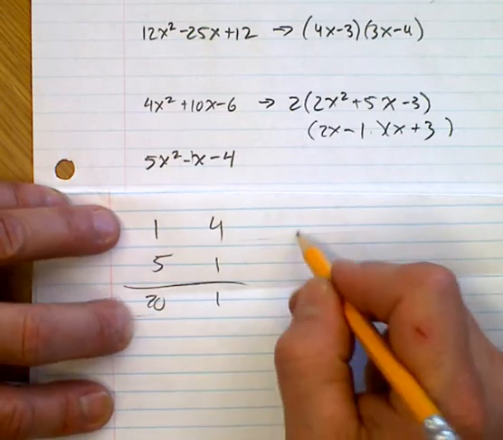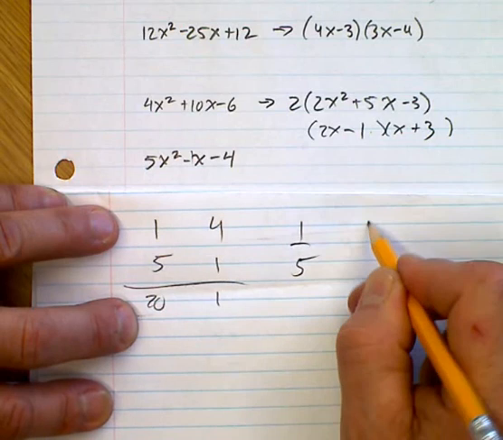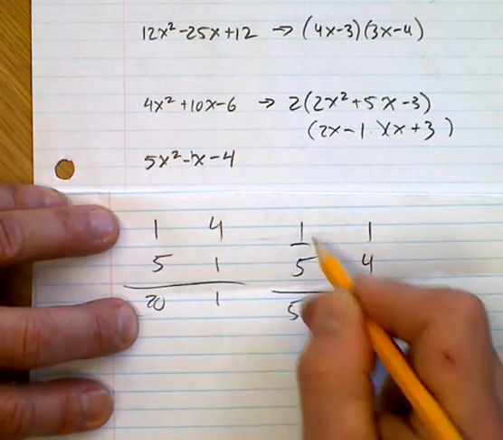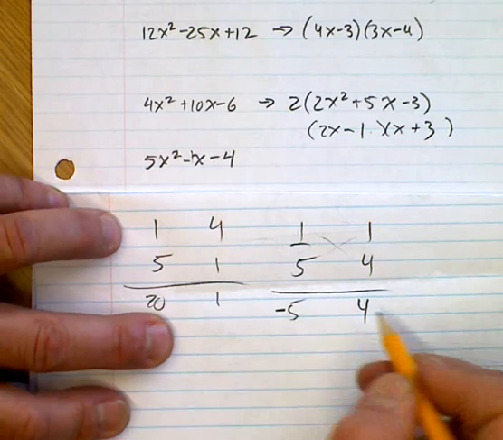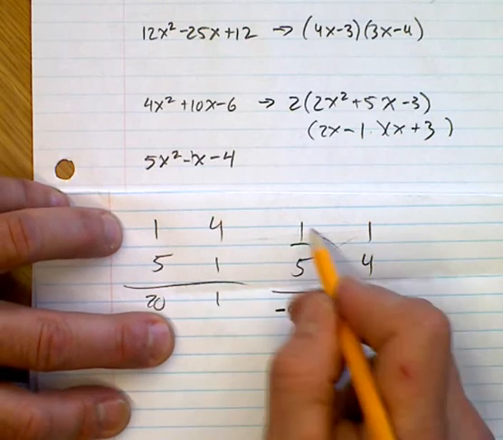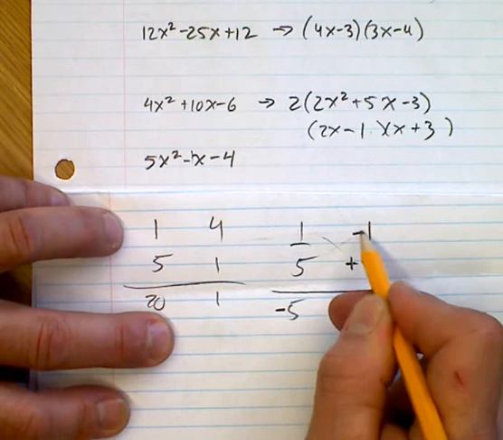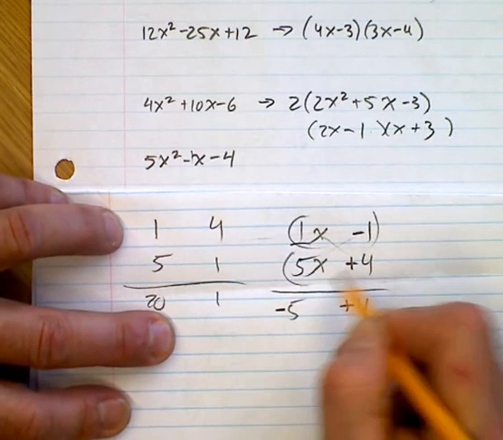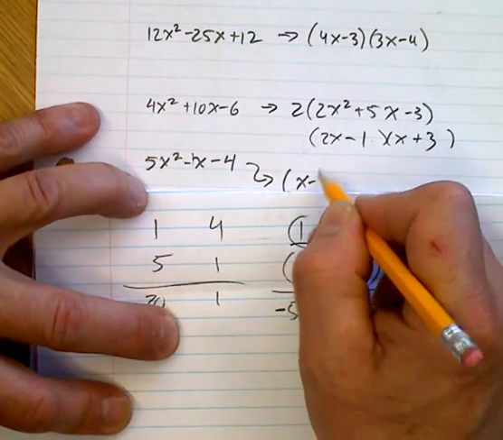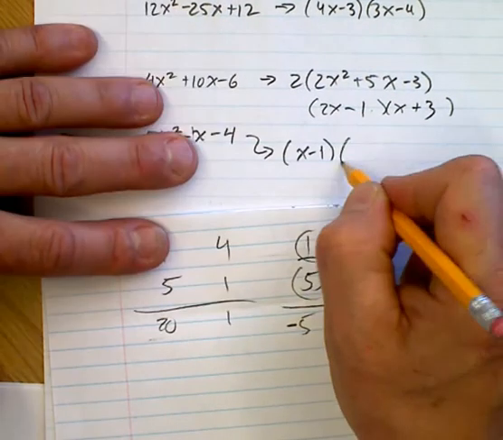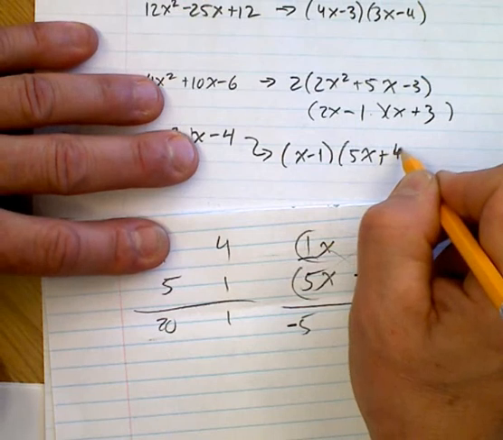So switch it around. A 1 and a 4. That gives you a 5. That gives you a 4. Can you get a negative 1? Yes. Minus 5 plus 4. Plus 4 here. Minus 5 here. So your answer would be x minus 1 and 5x plus 4.